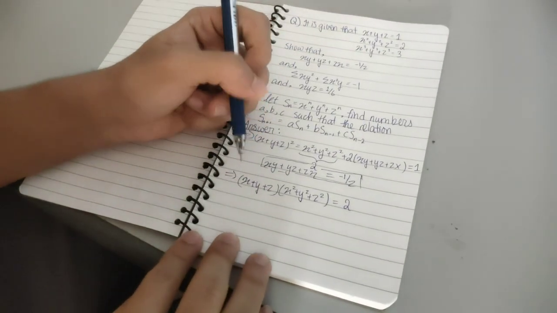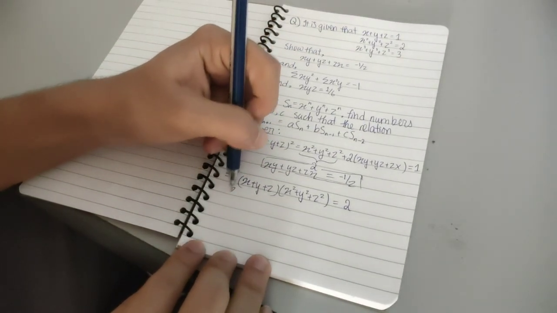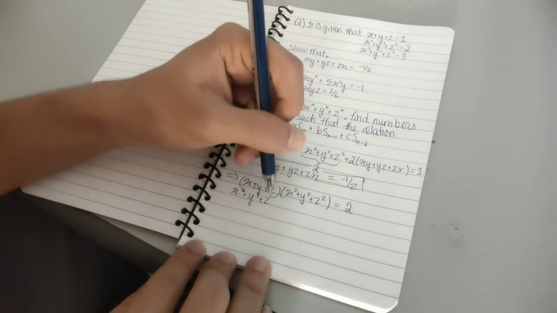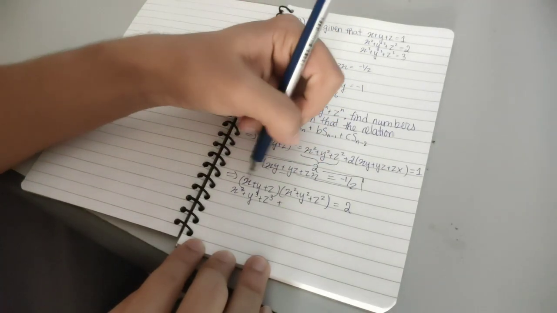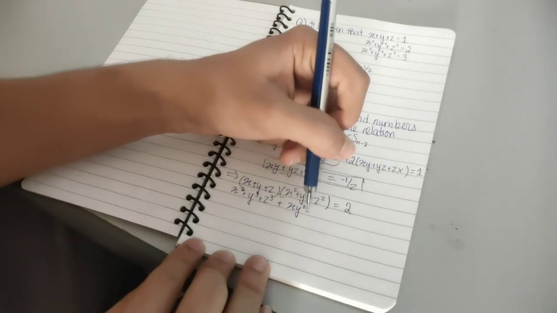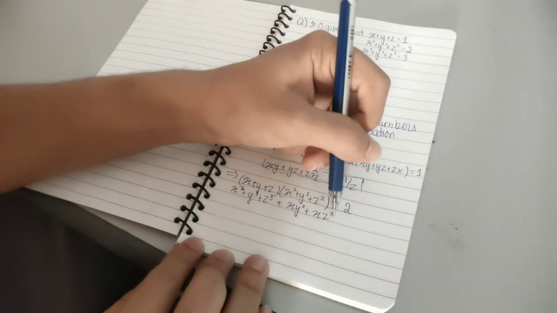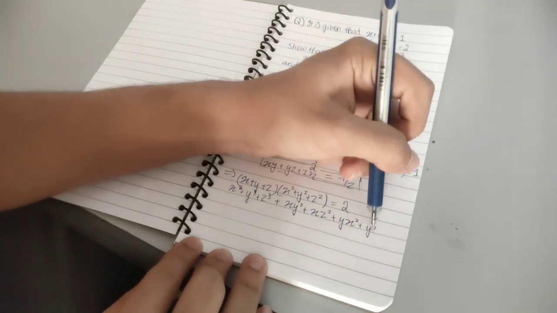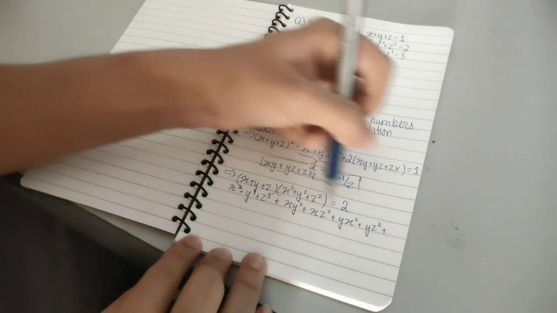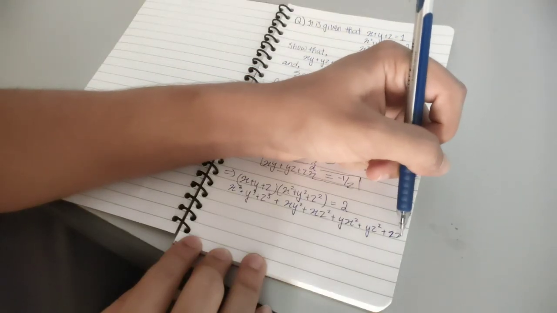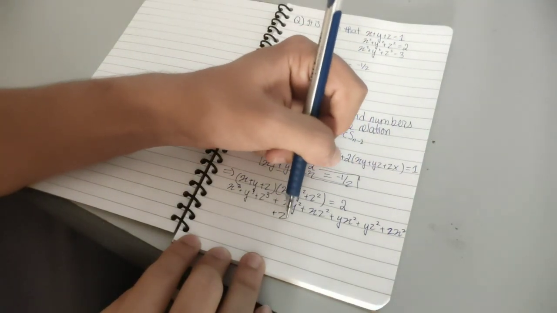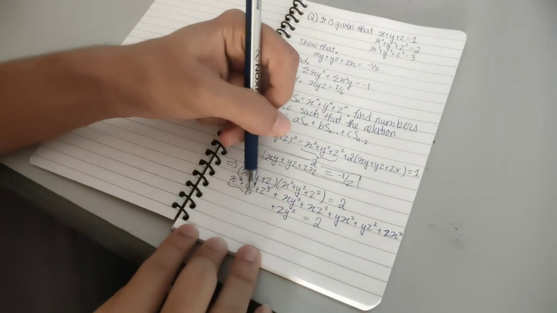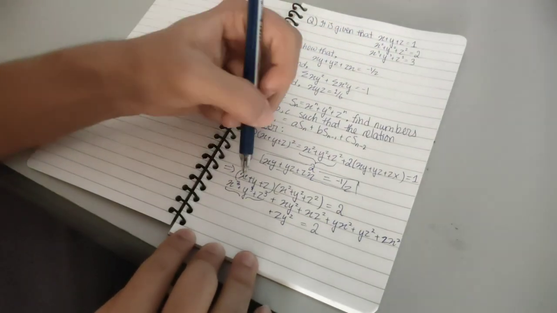Upon expansion you get something like x cubed plus y cubed plus z cubed plus xy squared plus xz squared plus yx squared plus yz squared plus zx squared plus zy squared, and all of this is equal to 2. But you know the value of x cubed plus y cubed plus z cubed, that's just equal to 3.